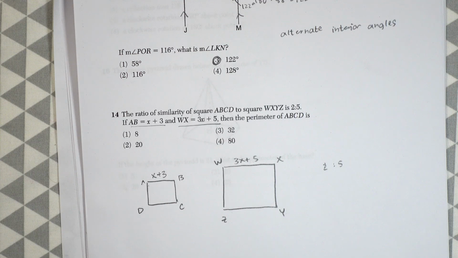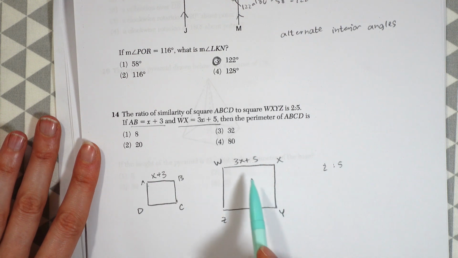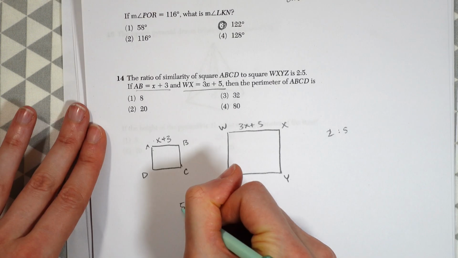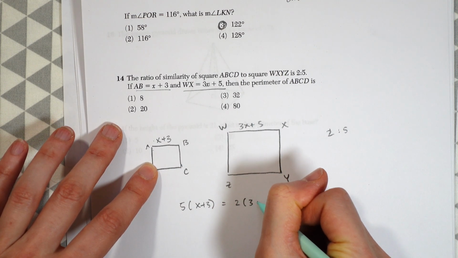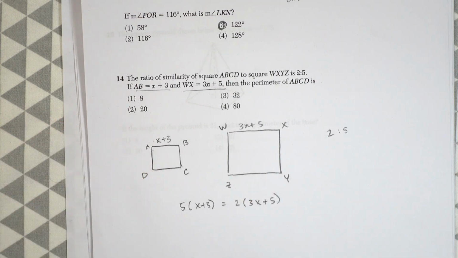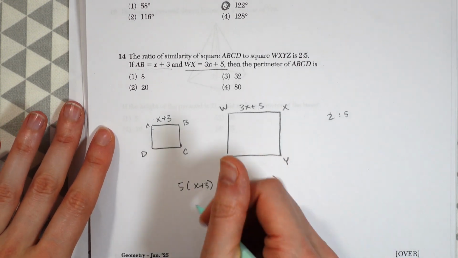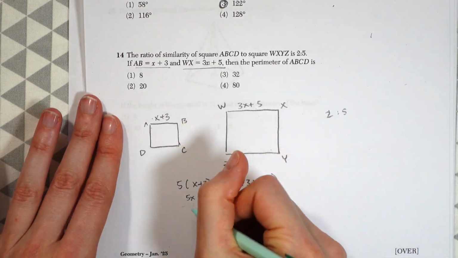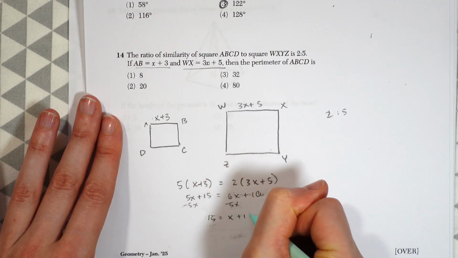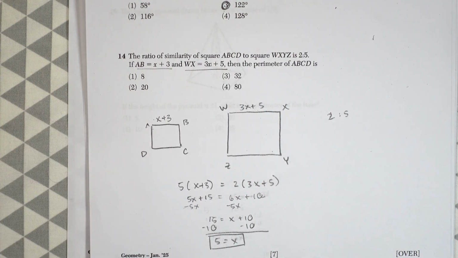So what we can do with that is say that 5 times the first square is going to be equal to 2 times the bigger square. 5 times this first little square is going to be equal to 2 times this big square, just as the ratio. That's all this represents. And setting this up will allow us to find x and ultimately find the perimeter. So let's just distribute like normal. So we get x equals 5, but that's not what they're asking for here.